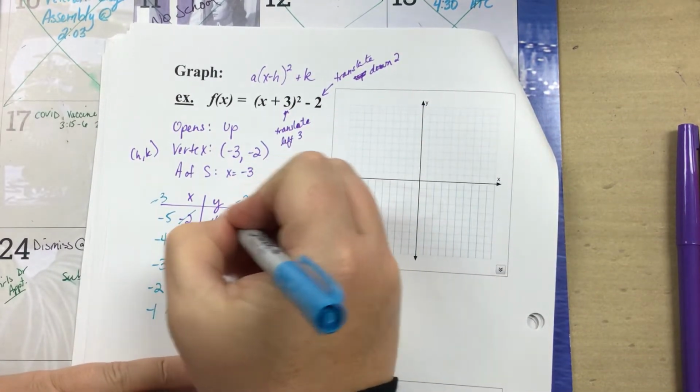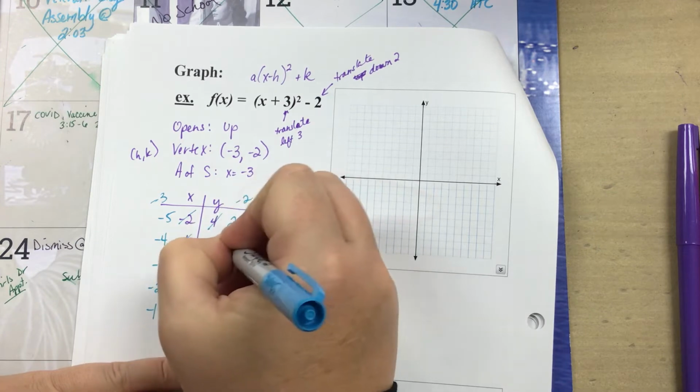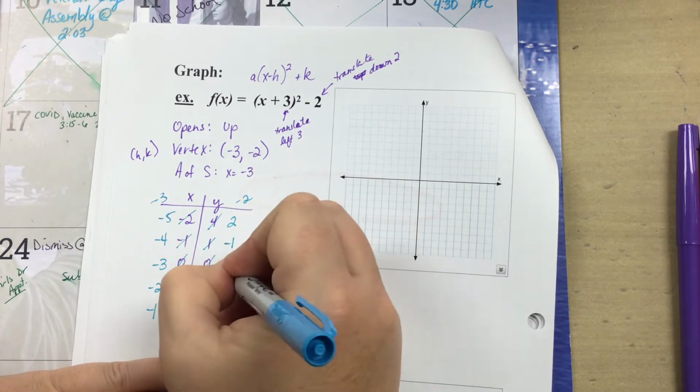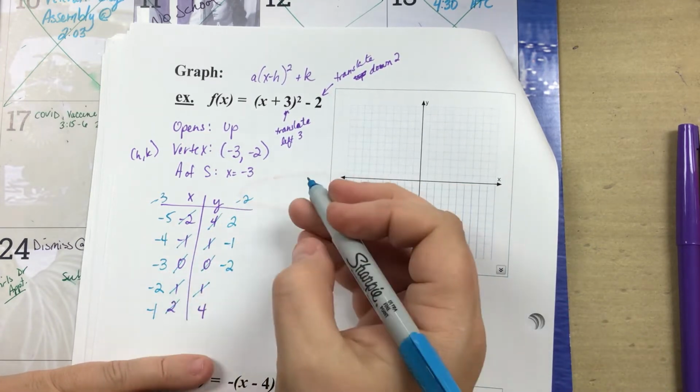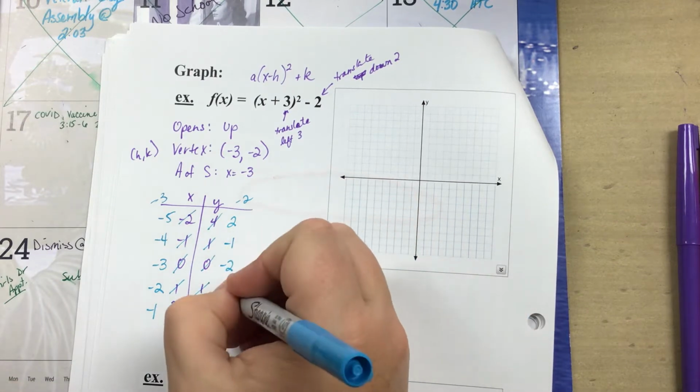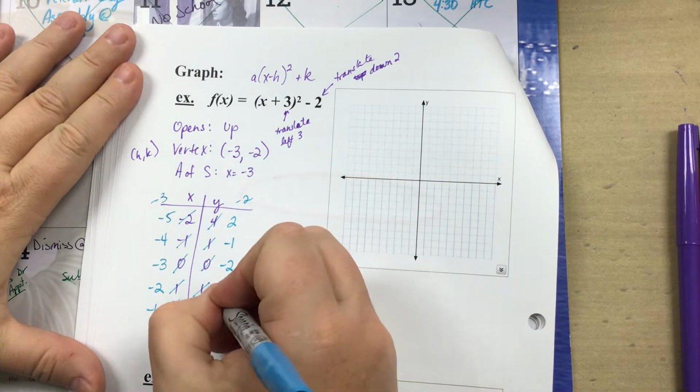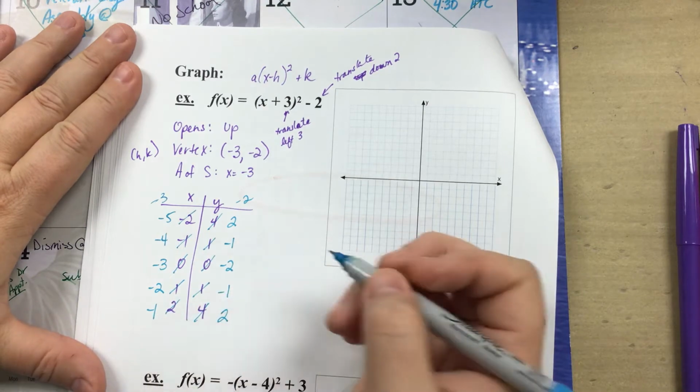So 4 is now going to come at 2. 1 will be at -1. 0 will move down to -2. 1 will move to -1, and 4 will move to 2.